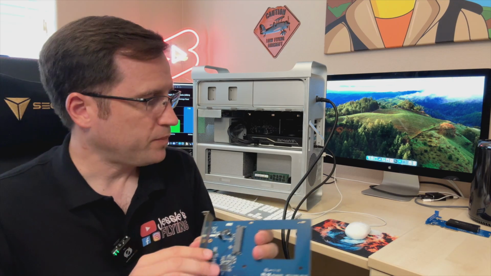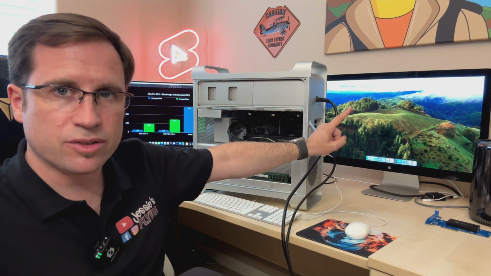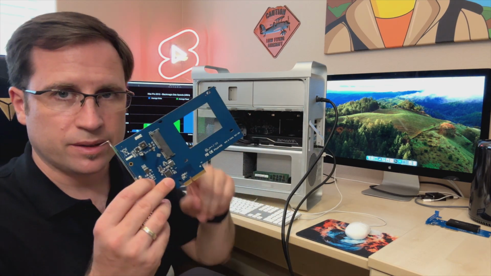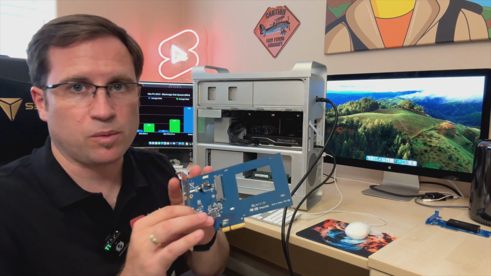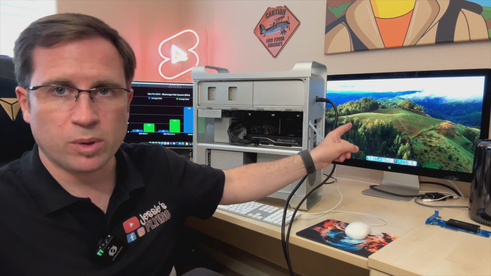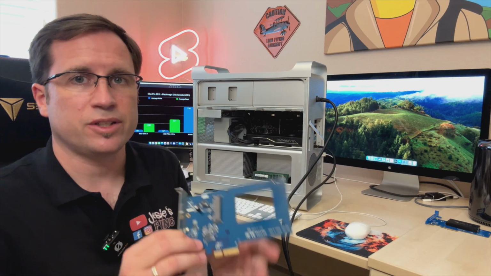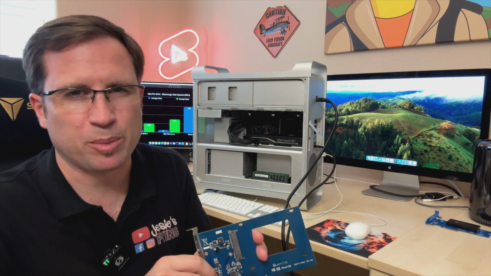So let's see if we can get the SSD that is in here and is running Sonoma right now into the adapter card into the PCI Express slot. I won't change anything. Let's see if Sonoma with the OpenCore Legacy Patcher just boots up from the adapter card or if we have to do anything to make it happen.